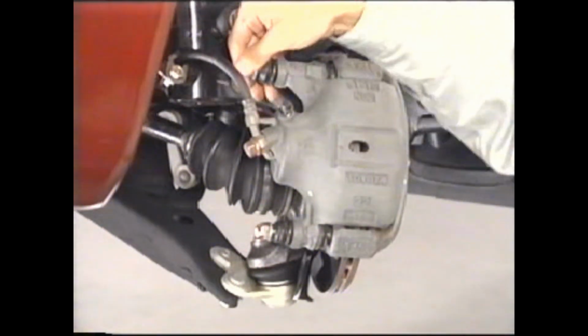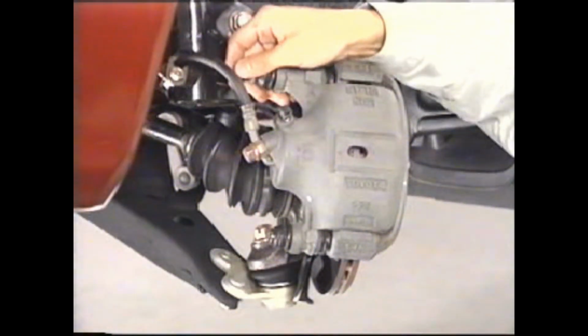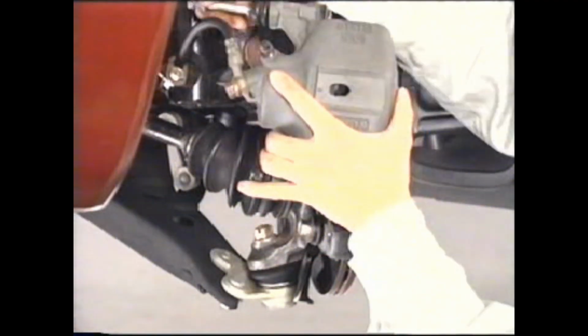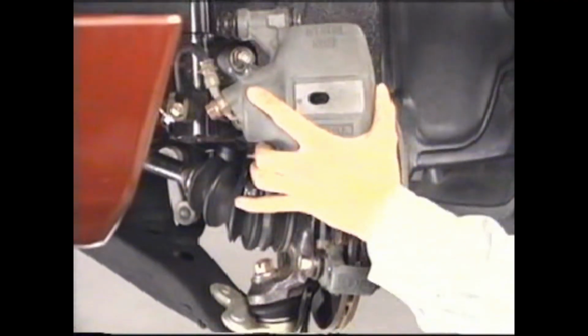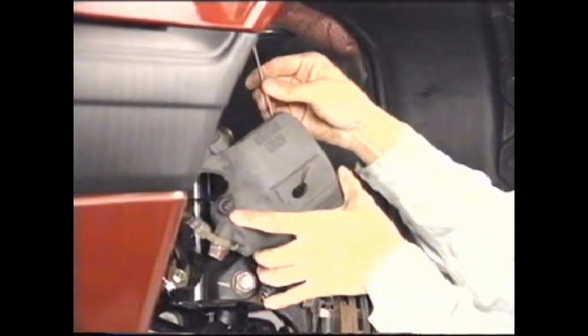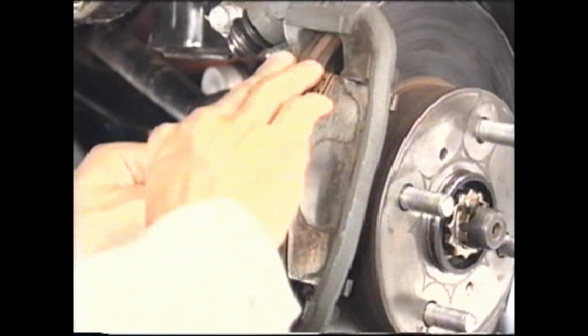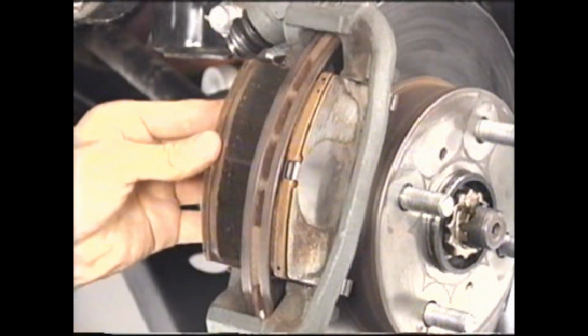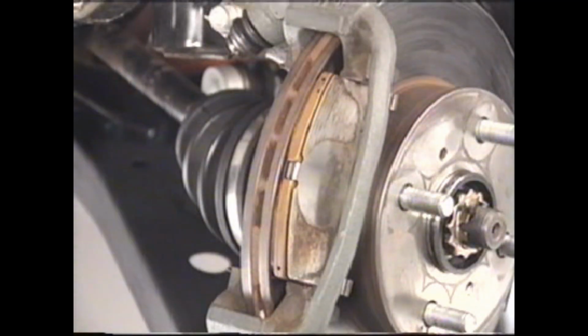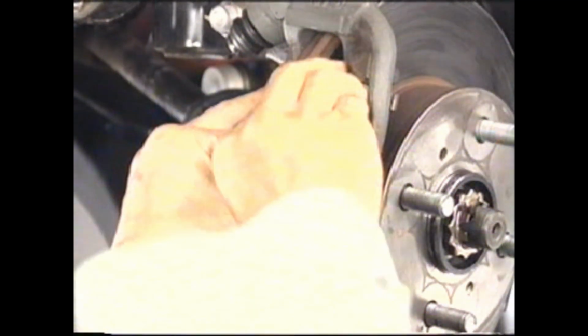Remove the two installation bolts and the cylinder from the torque plate. Do not disconnect the brake hose. Suspend the brake hose with a cord so that it will not stretch. Disassemble the anti-squeal shim and pad wear indicator from the removed disc pad.